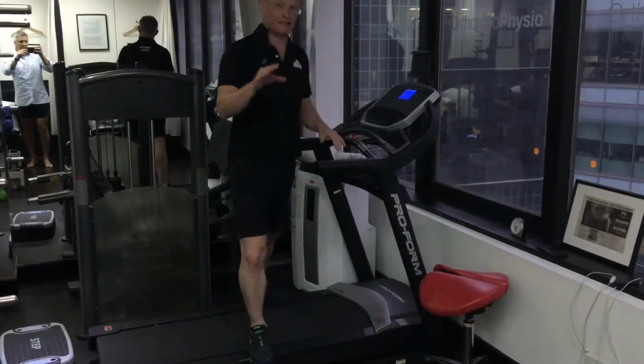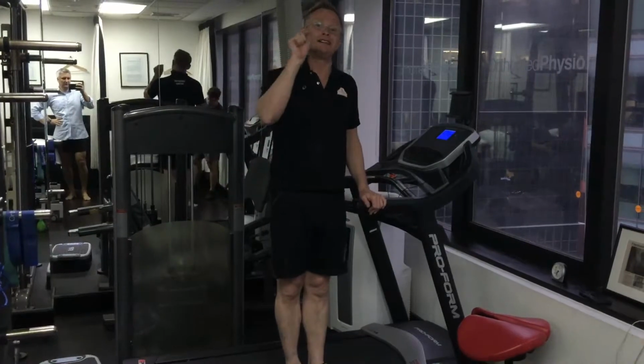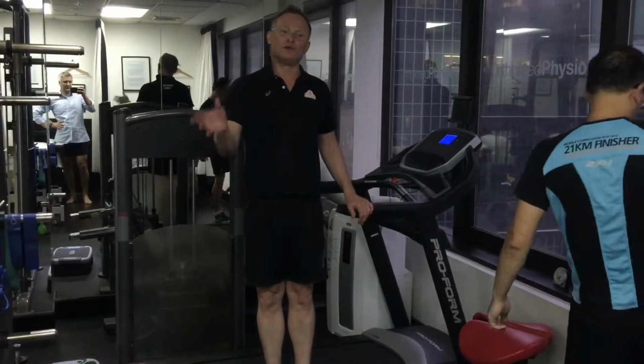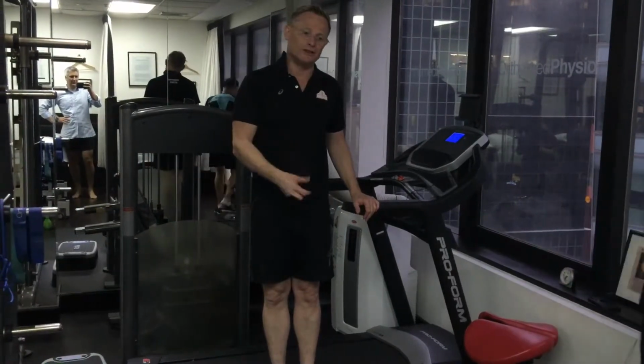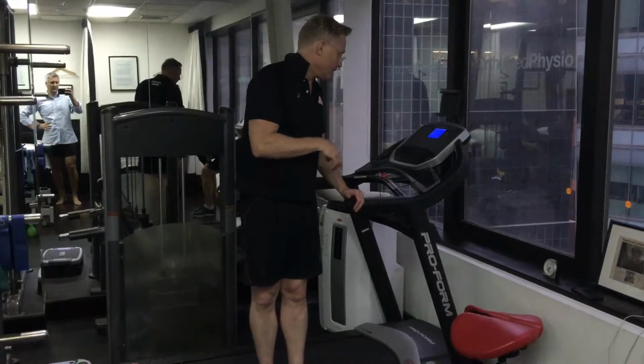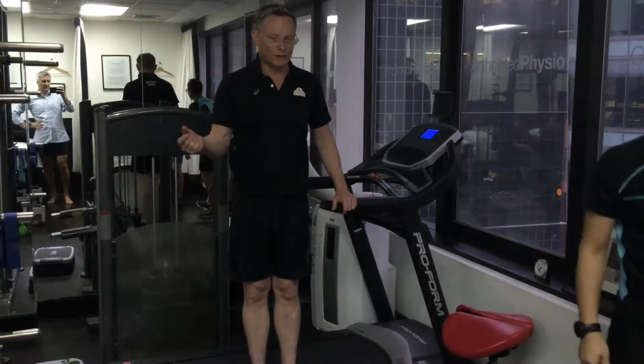Running. Okay. What you need to do is have a high cadence, lots of little steps. Cadence is the number of steps you take in 1 minute. The more steps you take, the less force per landing, and it's much better on your Achilles, ankles, knees and hips. The cadence, as I said, is number of steps you take in 1 minute.